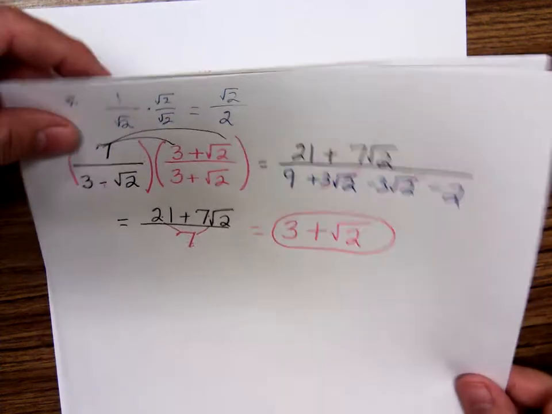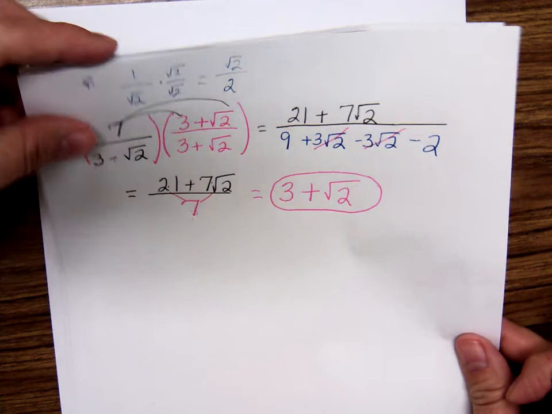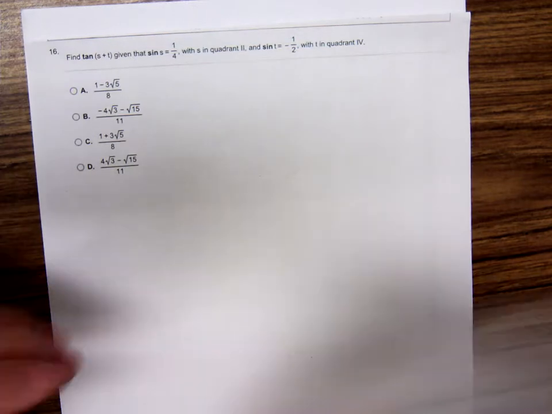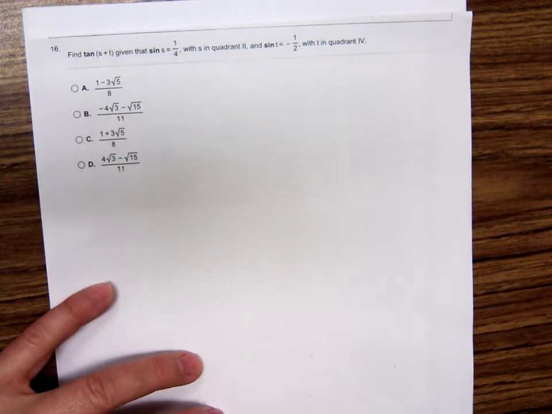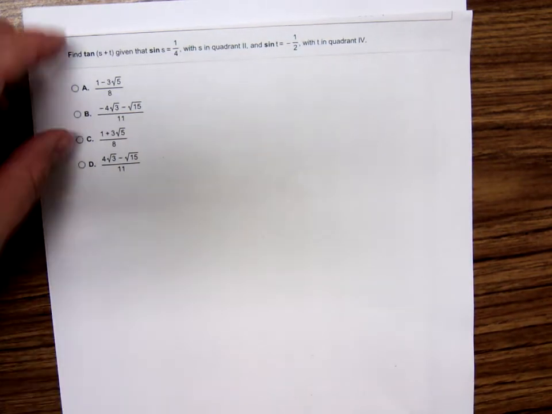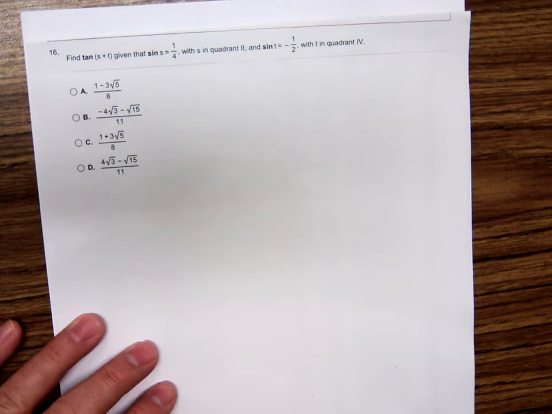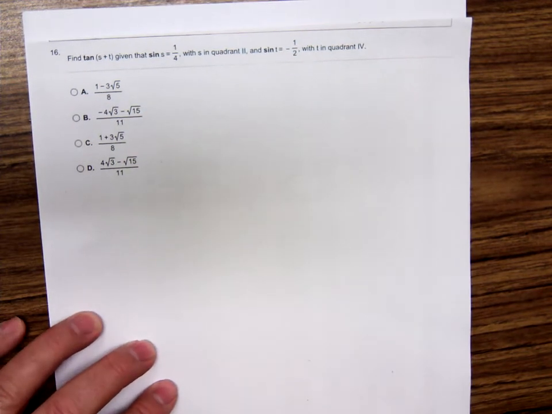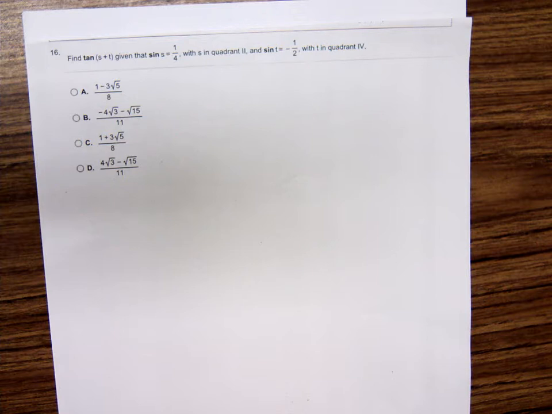Okay? Now, let's look at the problem we're going to do. Find tangent of s plus t, given that sine s is 1/4 with s in quadrant 2, and sine t is negative 1/2 with t in quadrant 4.